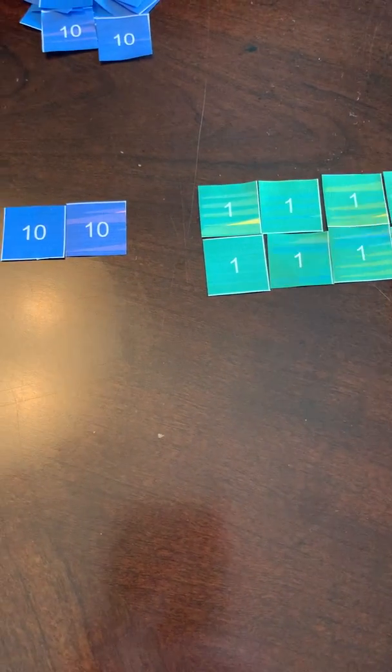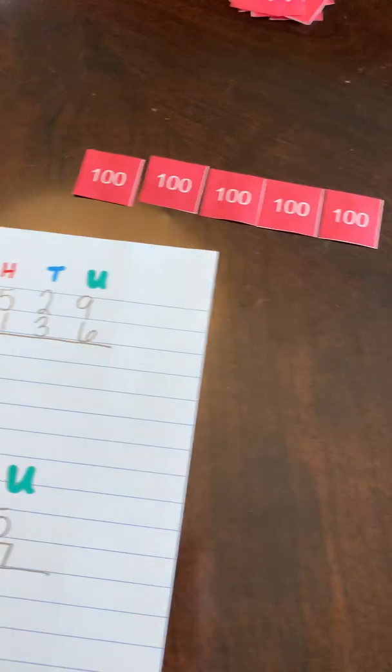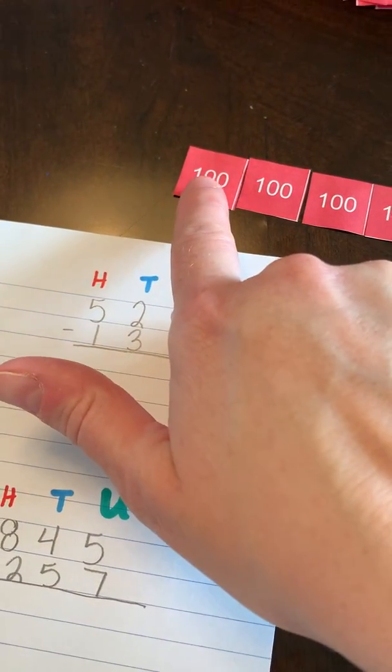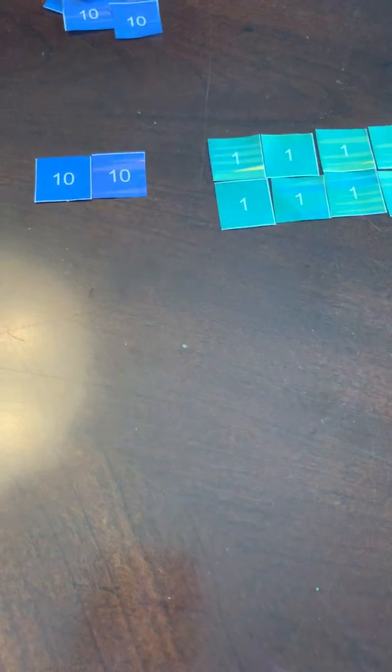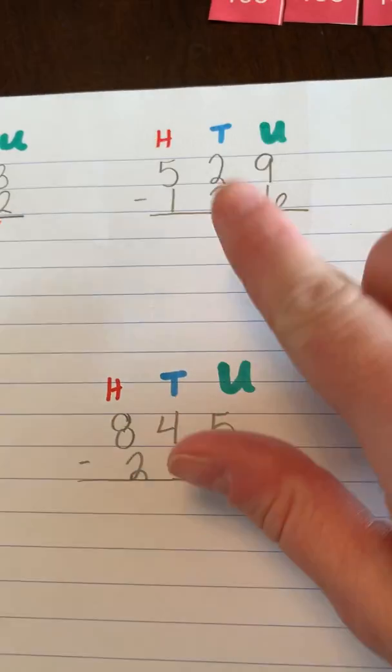So if I forget what number I'm working with, I can just look to help me remember instead of recounting. And hopefully the Montessori community will not be mad at me for building them in a little bit different way. All right, so now it's time to start, and we always start with our units.